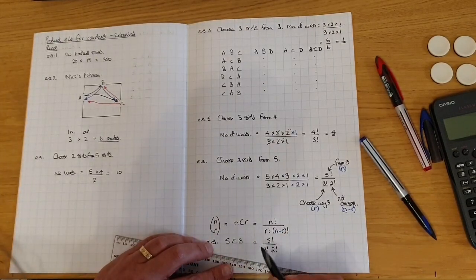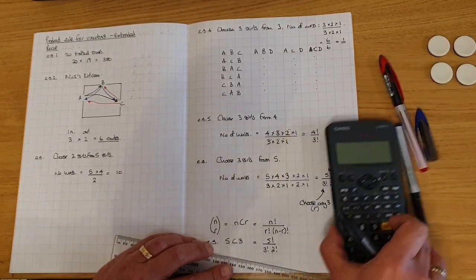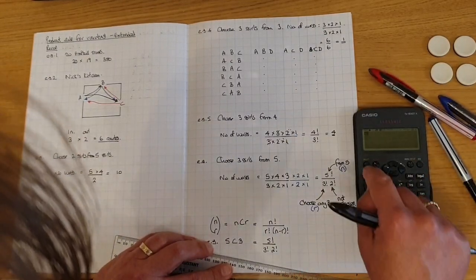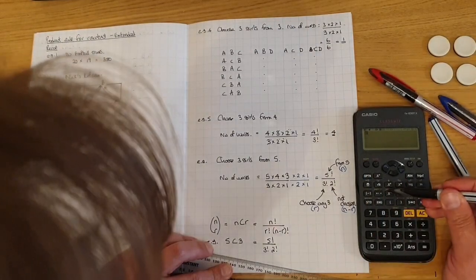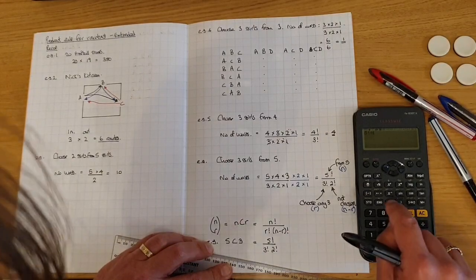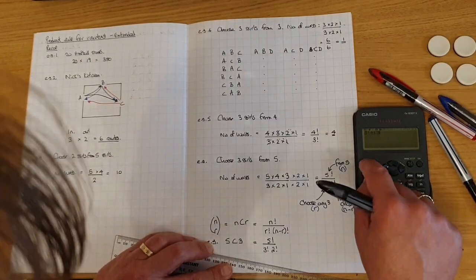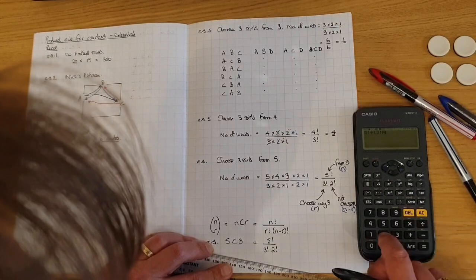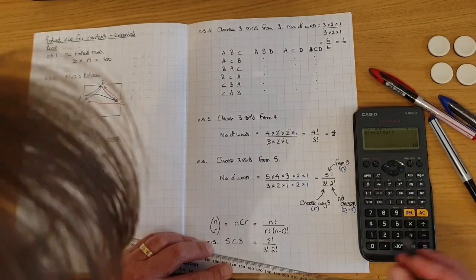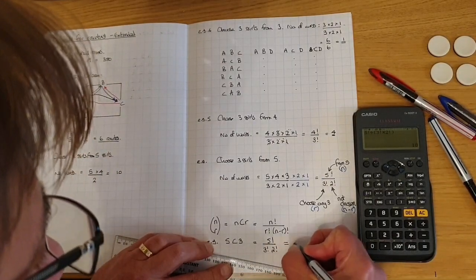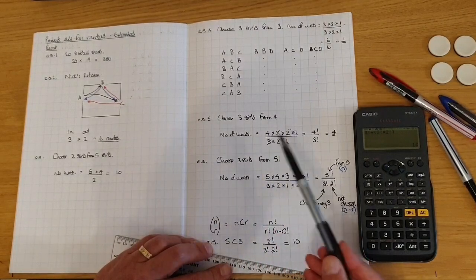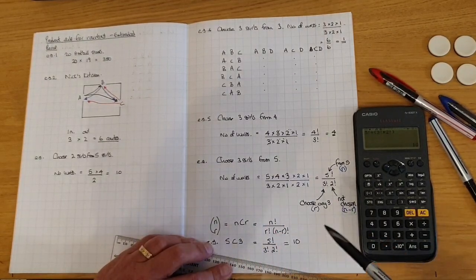Now I can just do this on a calculator. So I could do this by saying 5, and then my factorial button is just in there on this particular calculator. It's a little exclamation mark. And I could divide that by 3 factorial times 2 factorial, close my brackets, which equals, and I can end up with 10. So there are 10 ways in which I can choose 3 girls from 5.